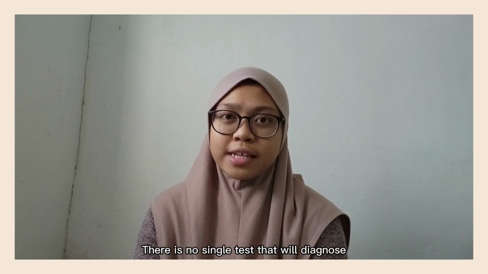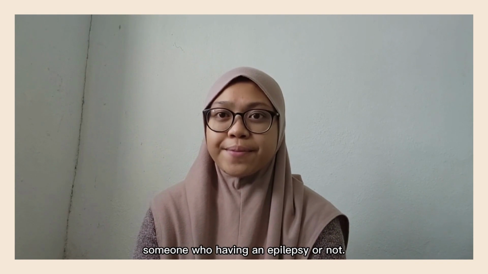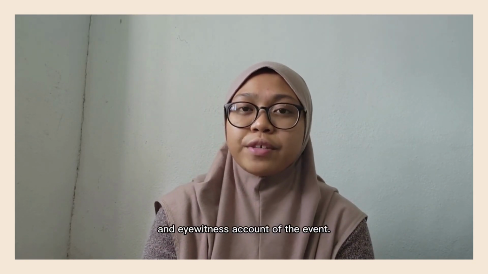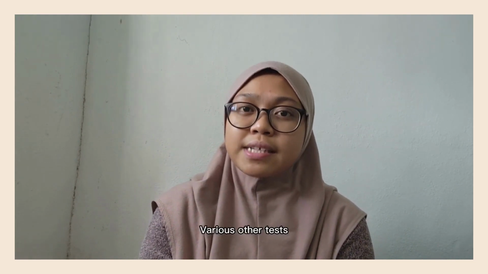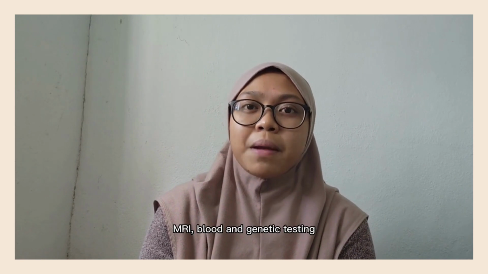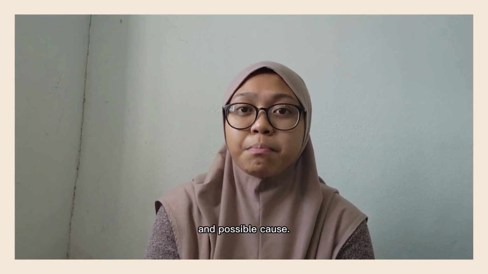There is no single test that will diagnose whether someone has epilepsy or not. A diagnosis is based on the medical history and eyewitness account of the event. Various other tests such as an electroencephalogram, EEG, MRI, blood and genetic testing may help to identify the type of epilepsy and possible cause.